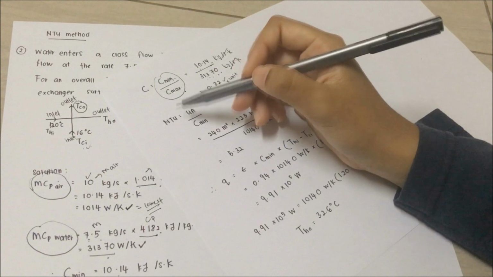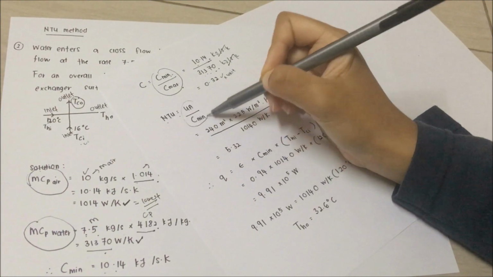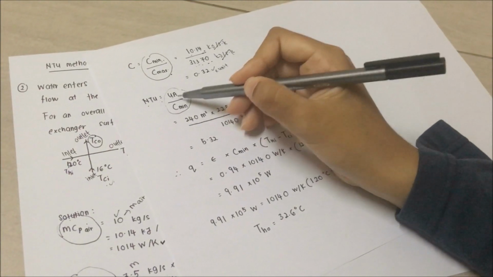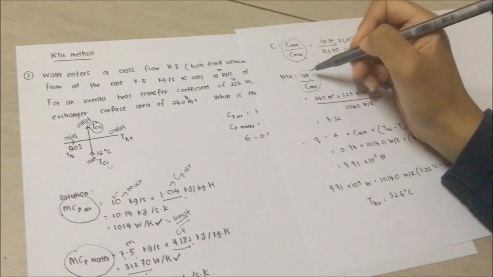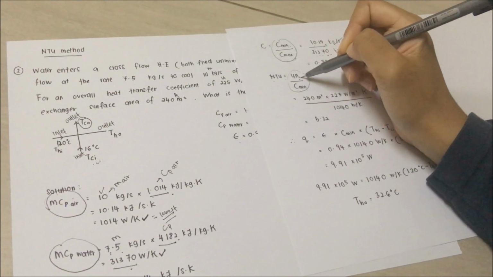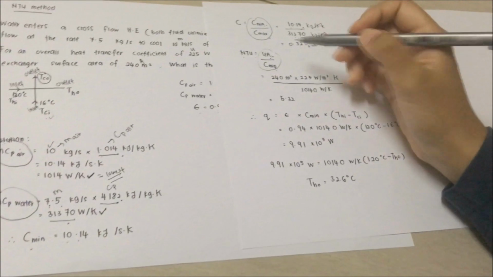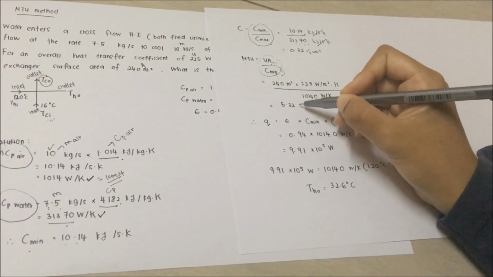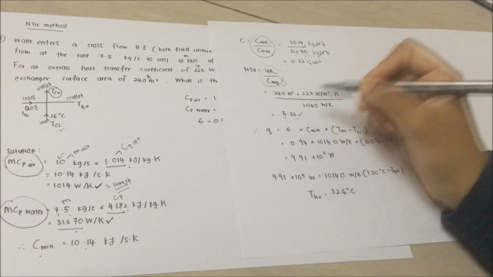Next, we can calculate the number of transfer units by using this formula. This one, U times A over C minimum. U is the overall heat transfer coefficient, while the A is the surface area. Then this one is the C minimum. Then substitute all the values. Then we can get these values, which is 5.32.